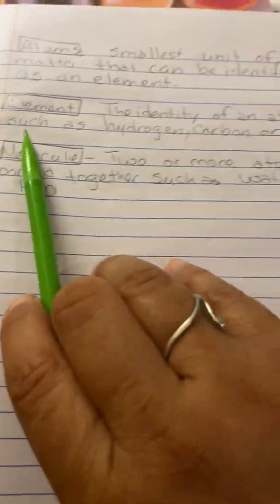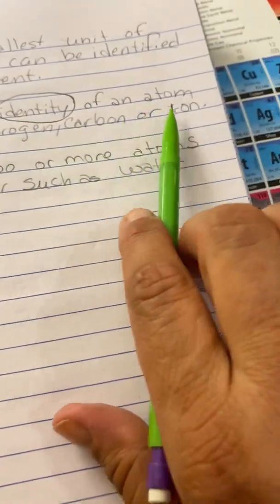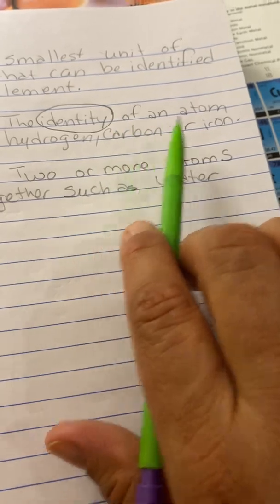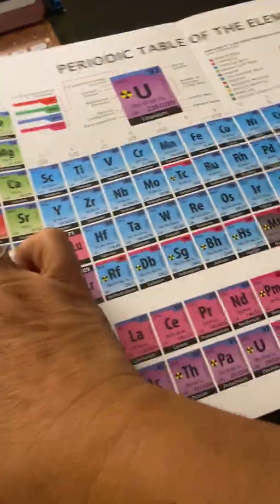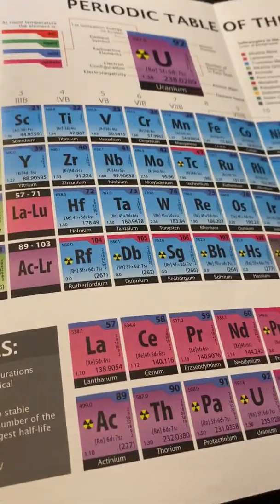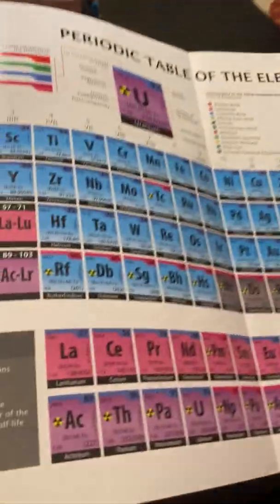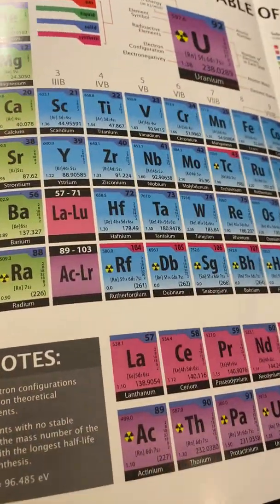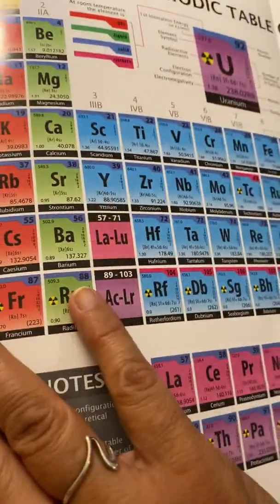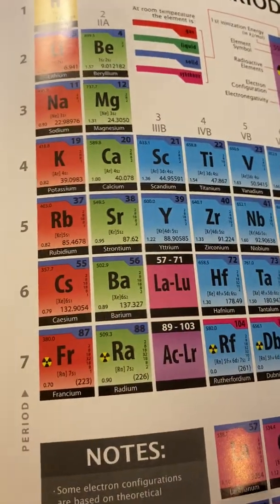Okay, an element is the identity. Now they're identifying. An element is the identity of an atom, such as hydrogen, carbon, or iron. And if you go to the back of your book, there is a periodic table. And the periodic table is all the chemical elements that we know of so far in our universe. This is all we know so far. Okay? This is a list of each element. Okay, so our water's made up of 2 hydrogen and 1 oxygen atom.